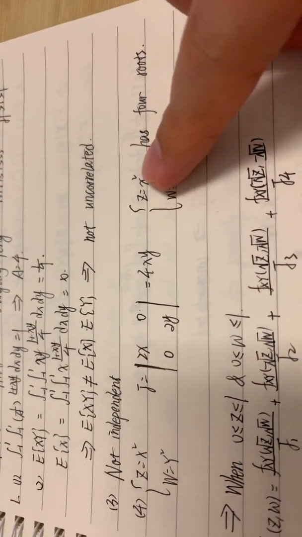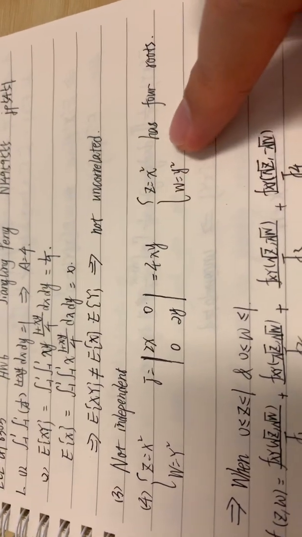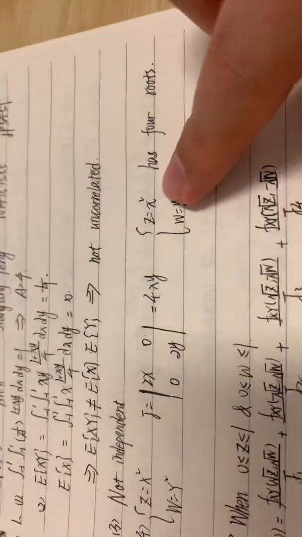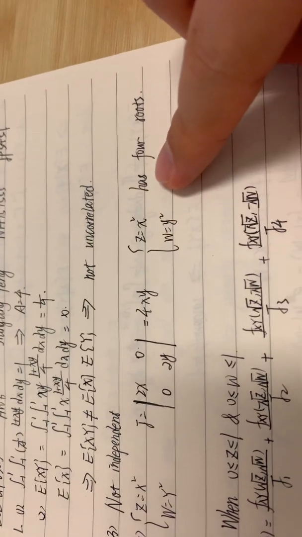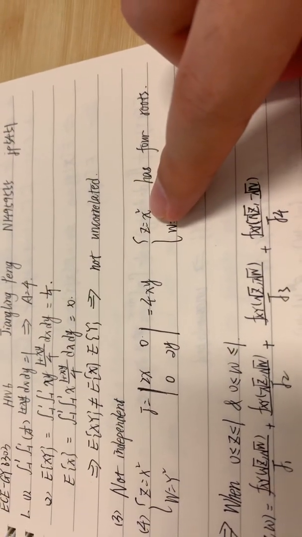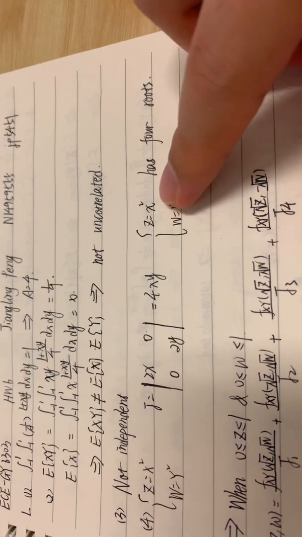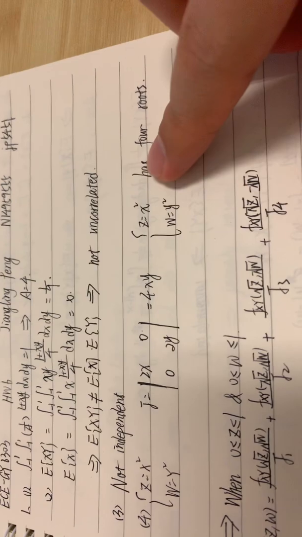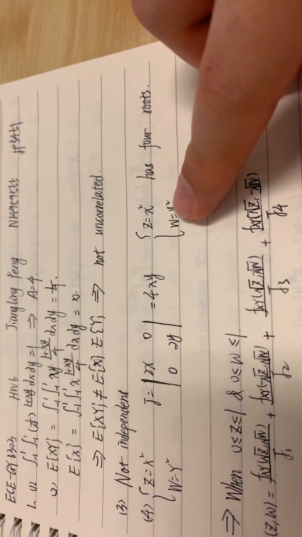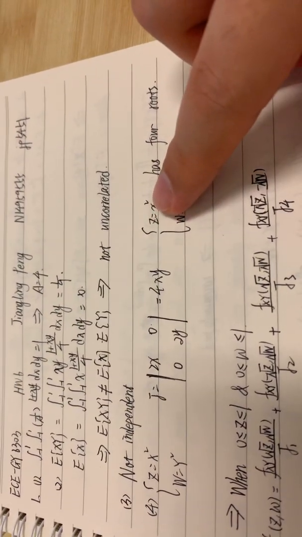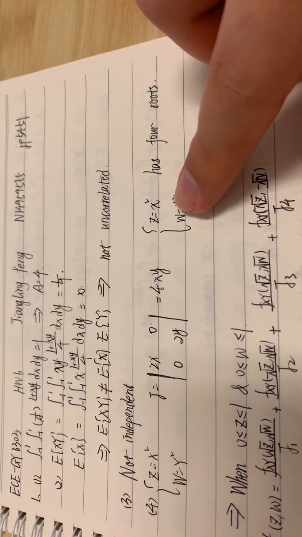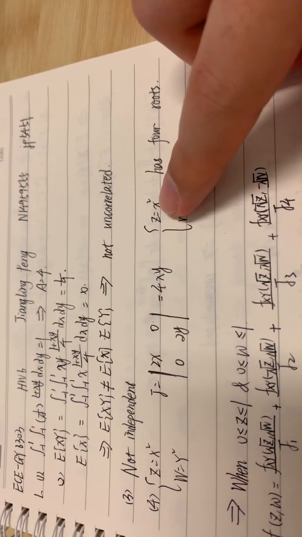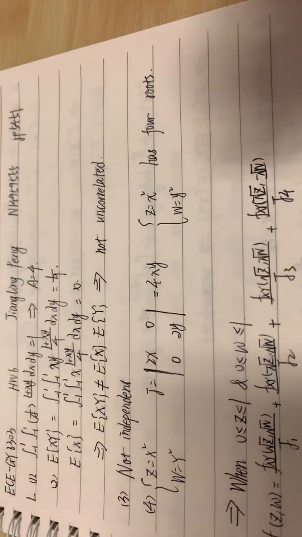We write down Z equals X squared, W equals Y squared, and we find X and Y have 4 roots: square root Z and square root W; minus square root Z and square root W; square root Z and minus square root W; and minus square root Z and minus square root W.